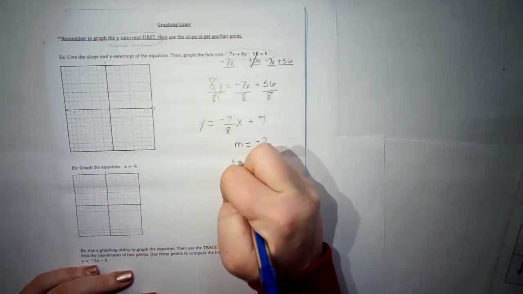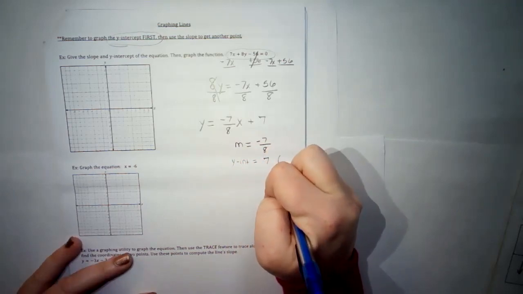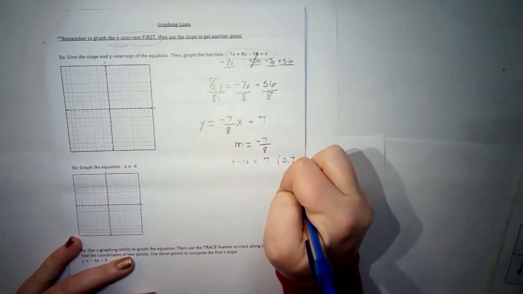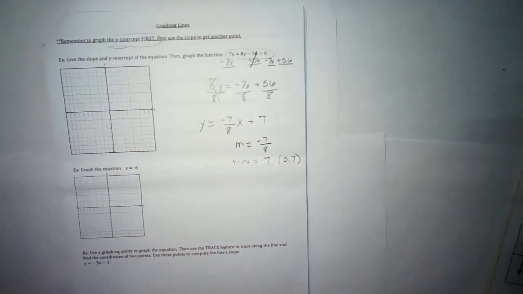And then our y-intercept, you can either write 7, or if you want to make a point, you can make 0, 7. That's up to you. It doesn't matter. If my math lab asks for it, just read the directions so you know which one they want, okay? All right, let's graph here.